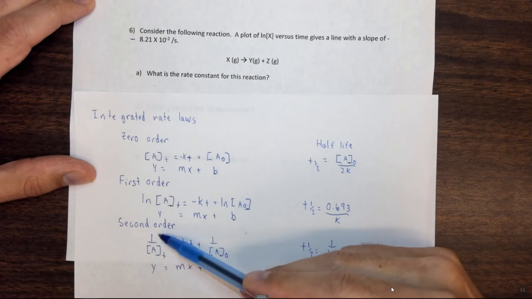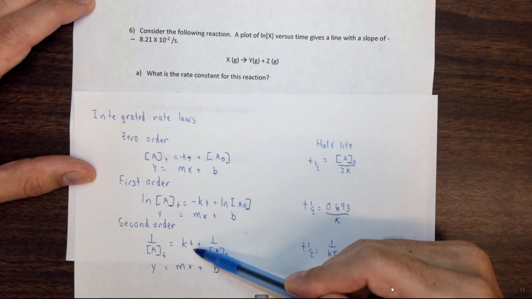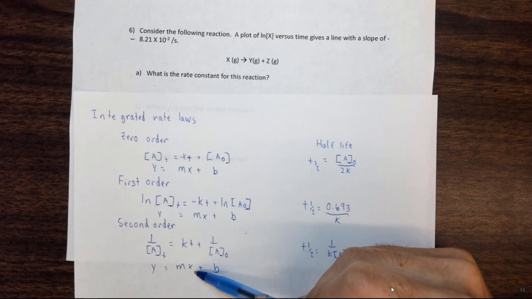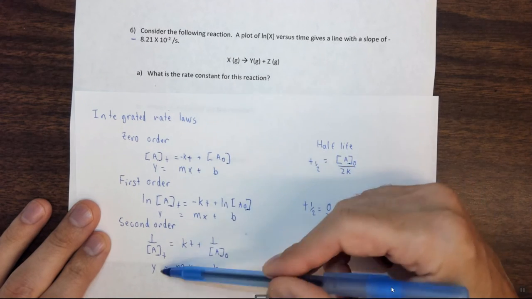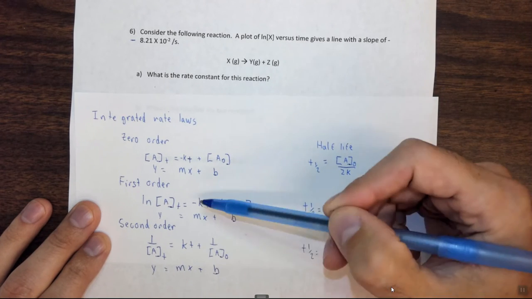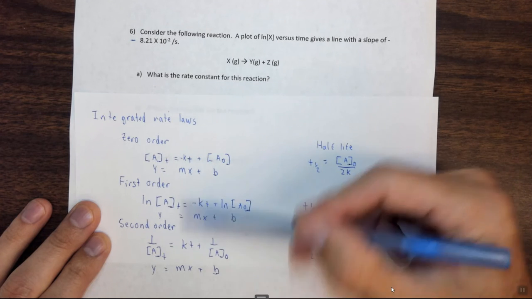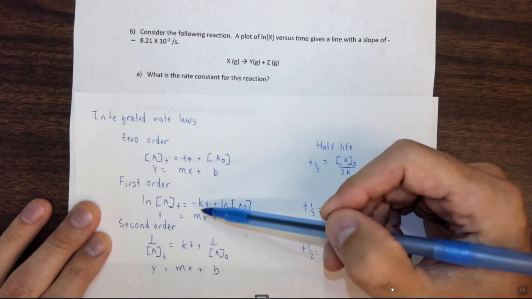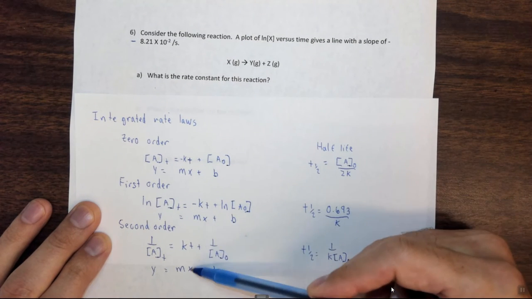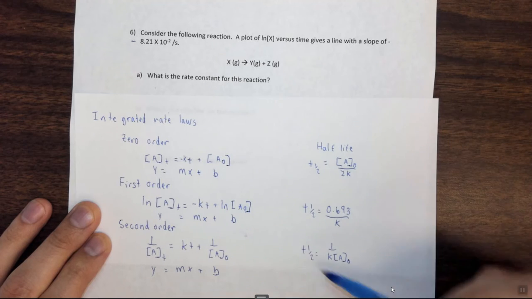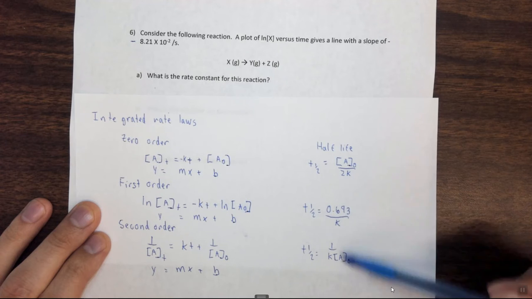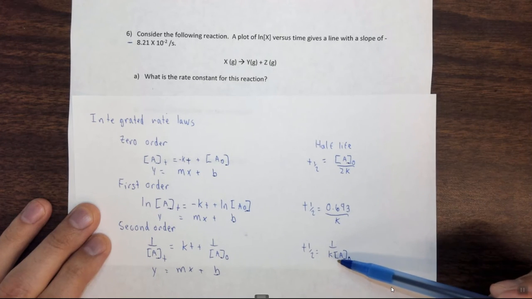And if we graph 1 over the concentration of A versus time as y and x, then it is second order. So basically, the y value is the one on this side of the equal sign, and the x in all cases is time. In all cases, the slope has something to do with k. In the case of a zero order and a first order, m, the slope of the line, is negative k. In the case of second order, m is just k. It's positive. So that is basically how we can use these integrated rate laws. We also have the half-life equations here, which we'll use later on in these questions.